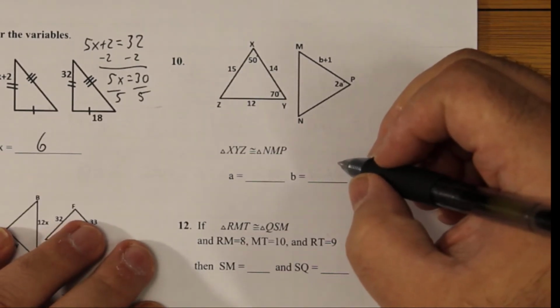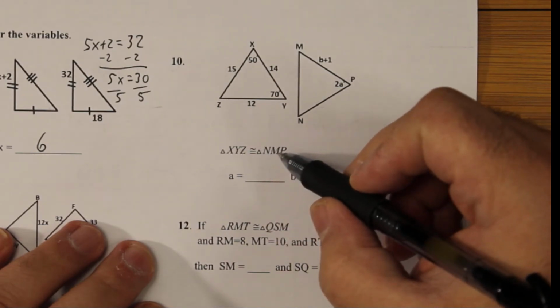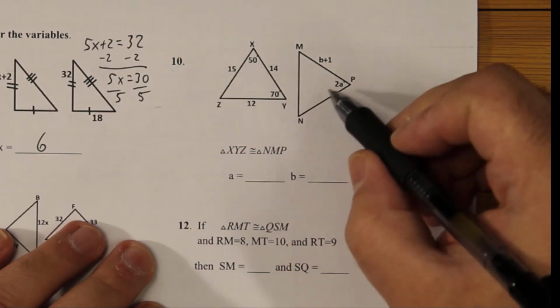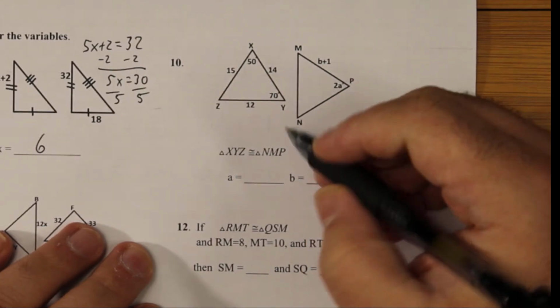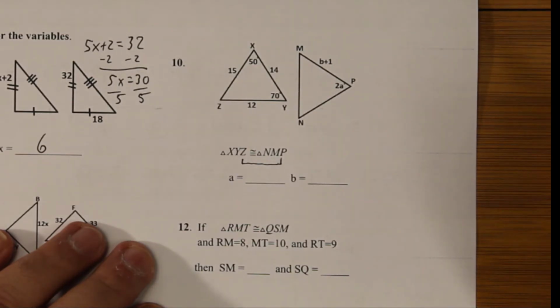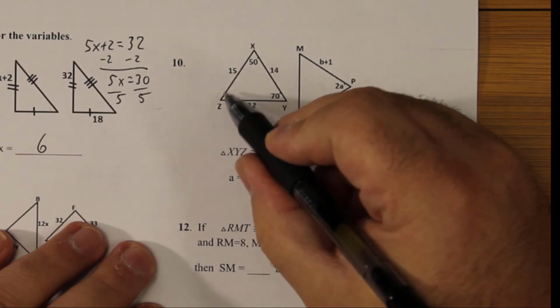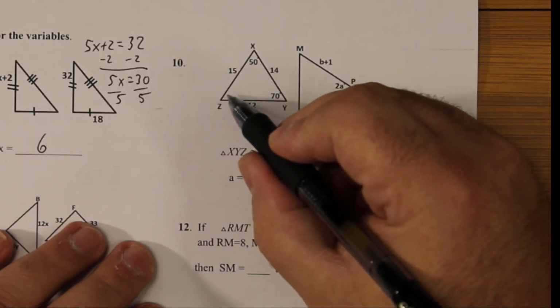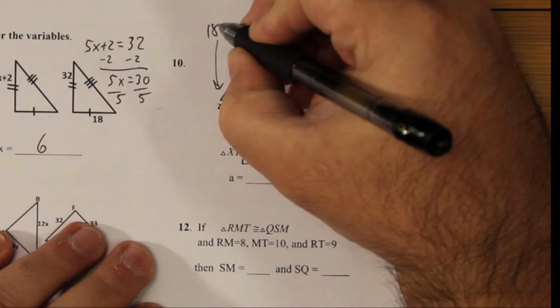Next one, same thing. This one, it tells you in the congruent statement, so you're going to have to look down here. So when I'm looking for A, it is on angle P over here. Angle P matches with Z. So that 2A is going to equal whatever's at Z, but I don't have Z. So this is where you have to find Z. And the way I'm going to do that is subtract from 180.